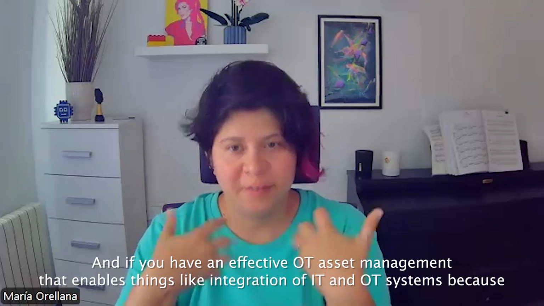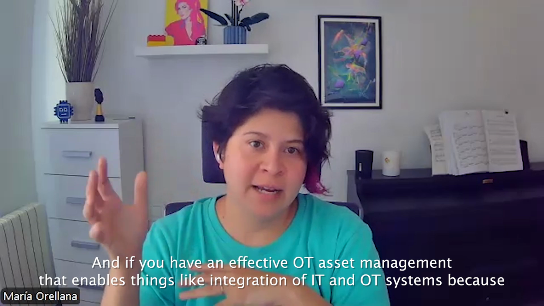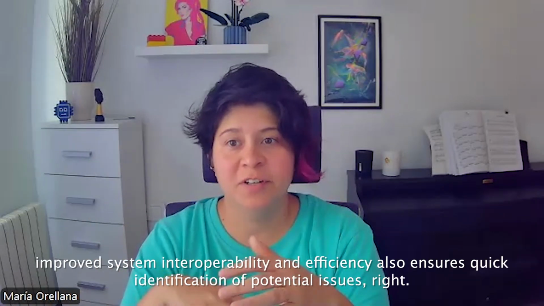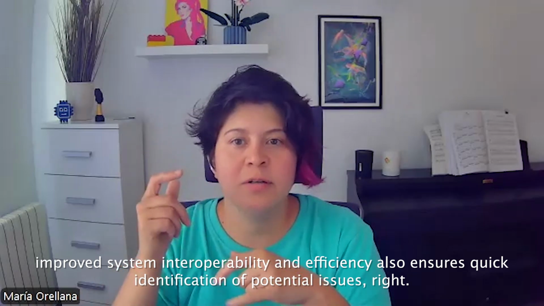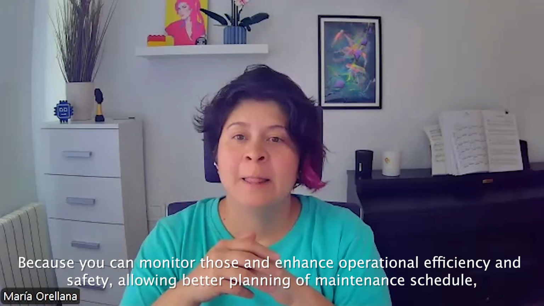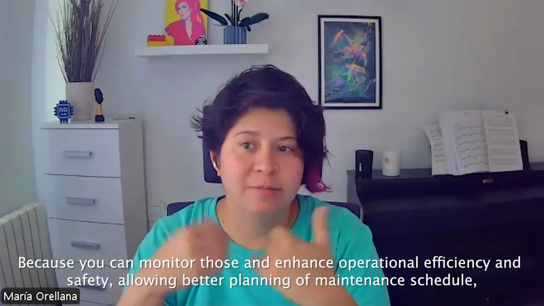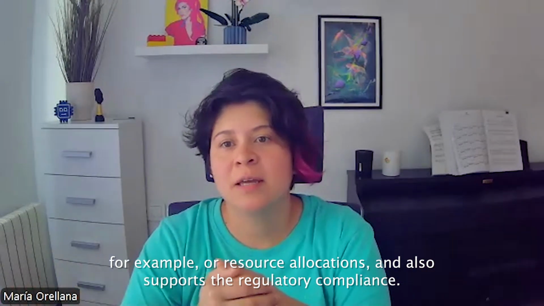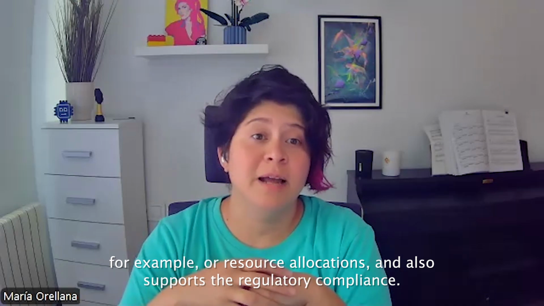And if you have effective OT asset management, that enables seamless integration of IT and OT systems because it improves system interoperability and efficiency. It also ensures quick identification of potential issues, right? Because you can monitor those. And it enhances operational efficiency and safety, allows better planning of maintenance schedules, for example, or resource allocations, and also supports regulatory compliance a lot.